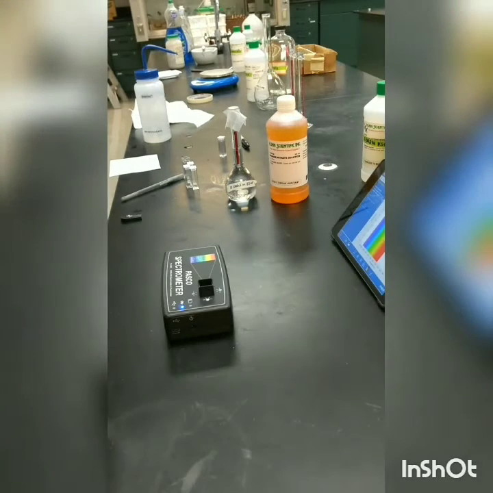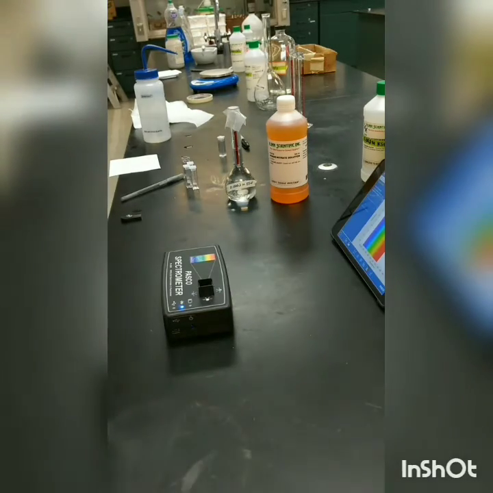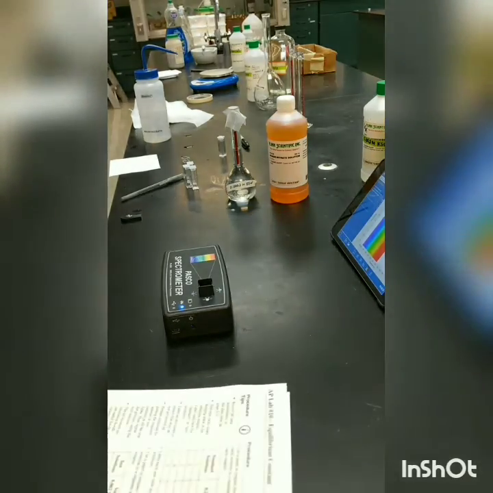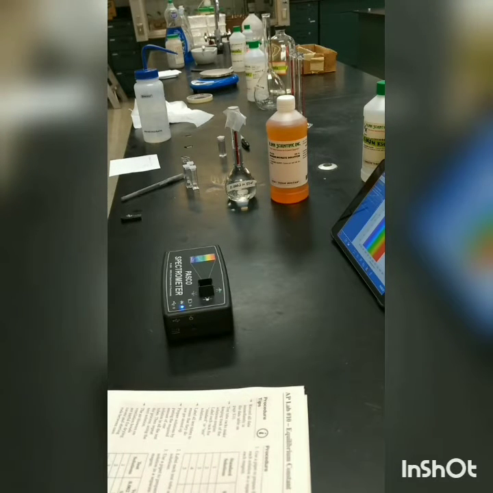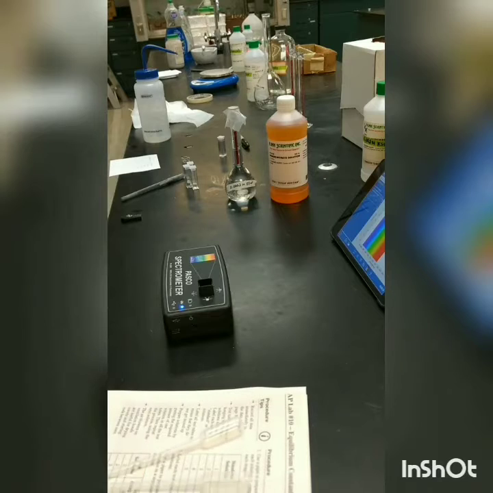And according to the first sample that we're supposed to make up, the first standard solution should be 2 milliliters of the potassium thiocyanate. And for our purposes today, it's going to be accurate enough to use some graduated cylinders.